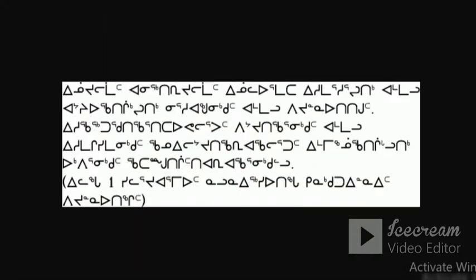Over here we have, this is a script most people don't know exists. I didn't know until recently in life. This is the script of the Inuits. Inuit? I think it's called Inuktitut. That's what the URL says. The Eskimos of northern Canada.